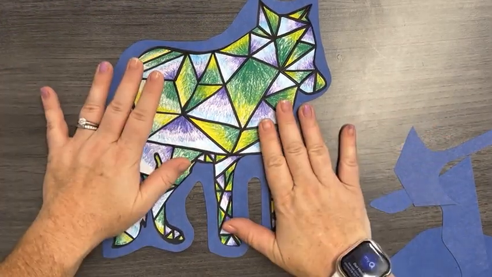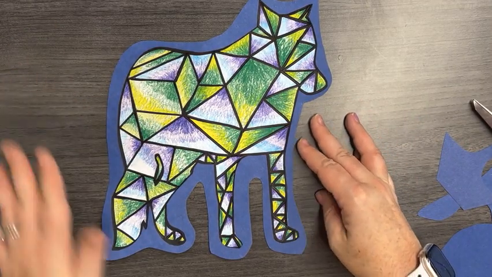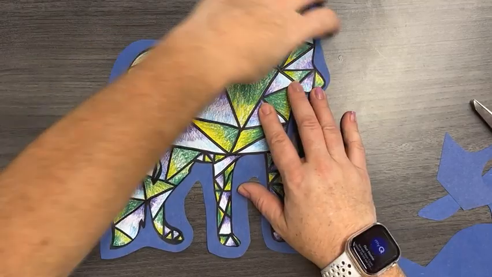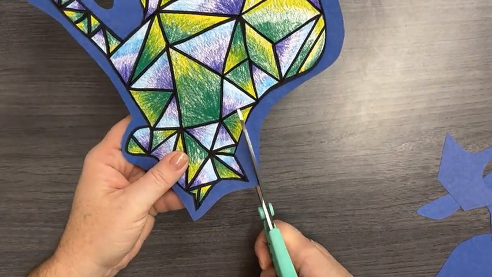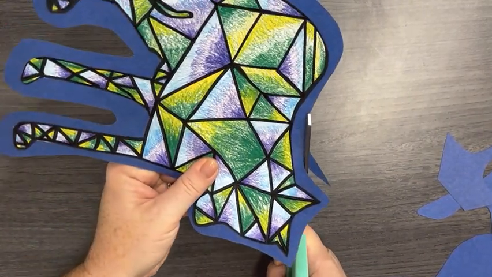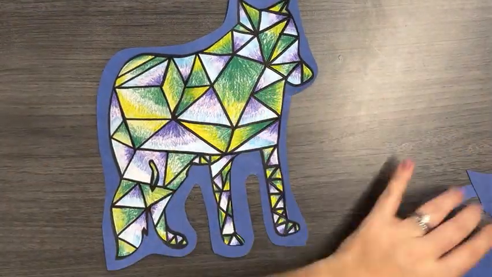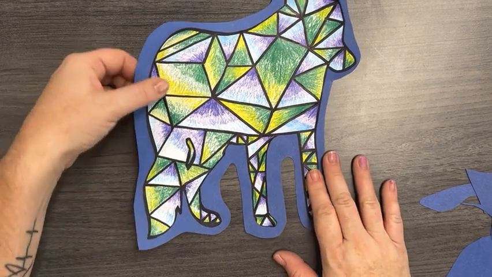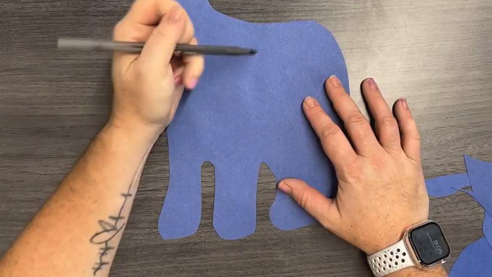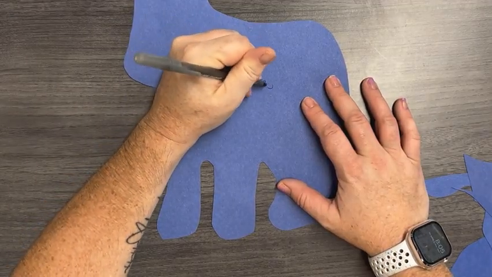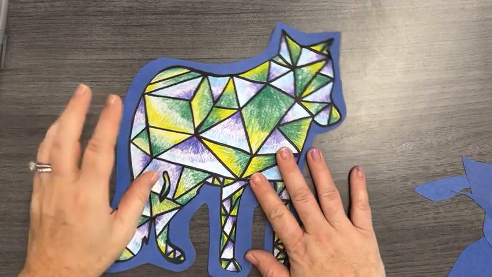Once you're done with this part, you can look over and ask, how does all this look? I like the flow of it here. I don't like this part here. I think I had it too narrow. So I'm just going to go in and fix it up a little bit. There we go. Now that looks so much better. Then all I want you to do on the back is put your name and your teacher code. After that, you're done.